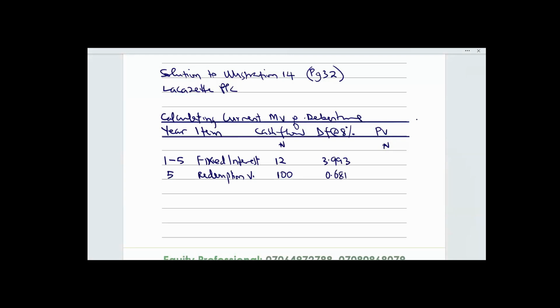0.681. So let's multiply. Here will be 68. Then 12 multiplied by 3.993. What do you have? 48. 48 plus 68 is 116.